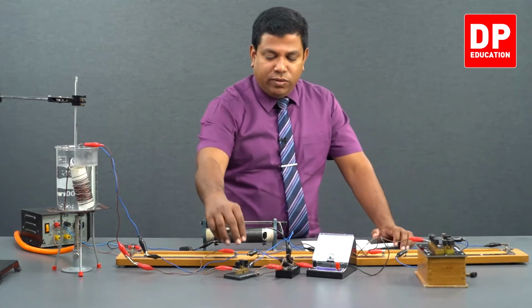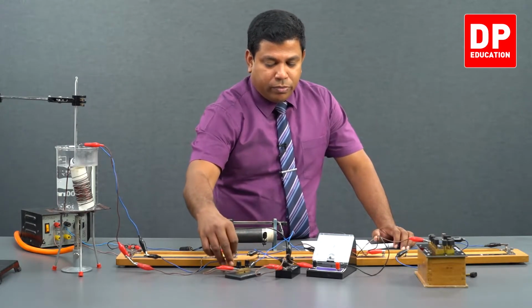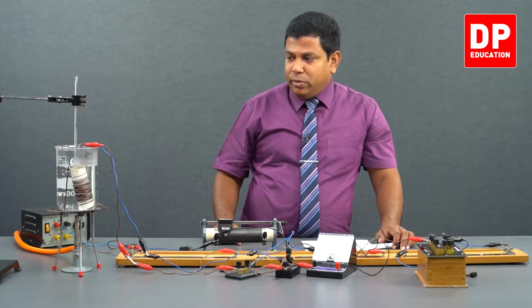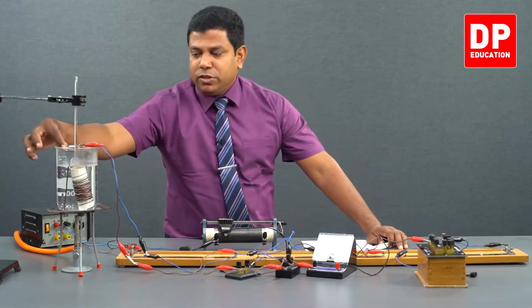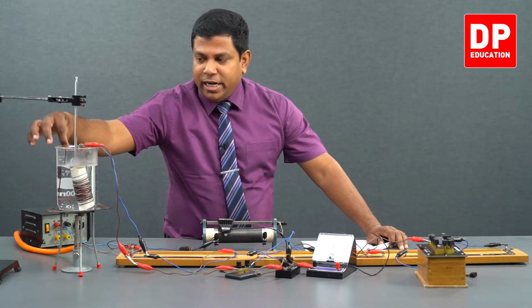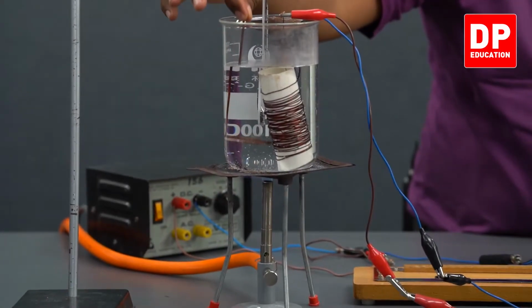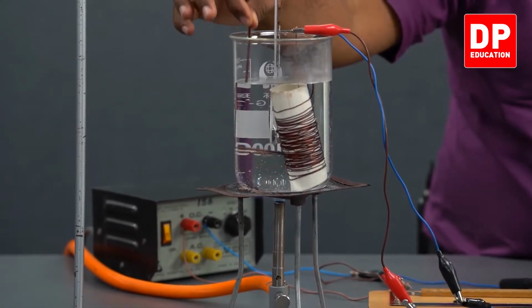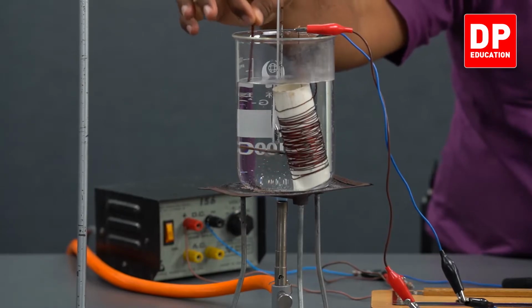Until then, we can remove this plug switch. We'll wait until it comes to 60. Maybe we can stir that until it comes to 60. Particularly when it is close to 60, make sure you take the Bunsen burner out. Heat it little by little, check whether it comes to 60.